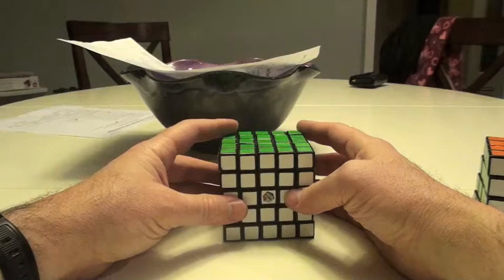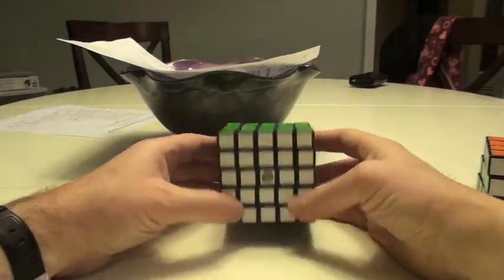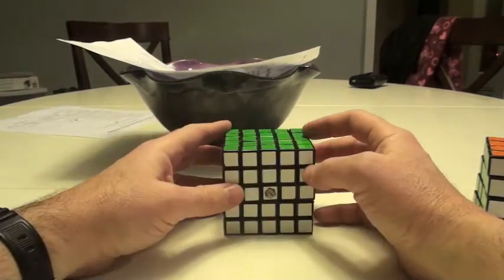My question now and my challenge is, dare you try this with a 5x5 supercube? Because I'll tell you, this was easy compared to that. So tell me what you think.